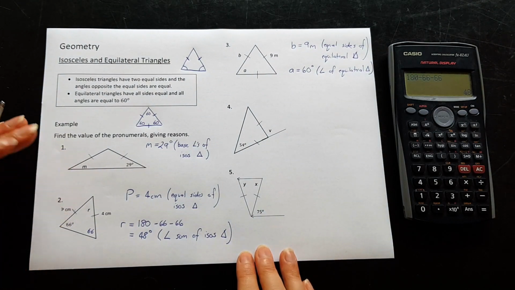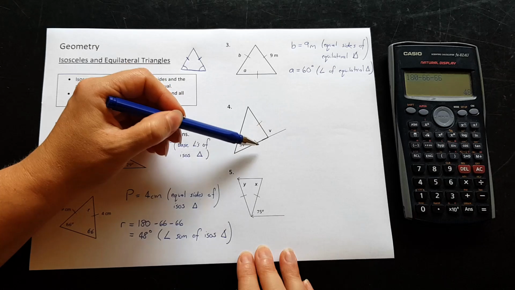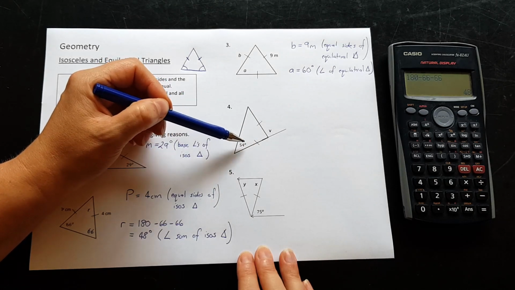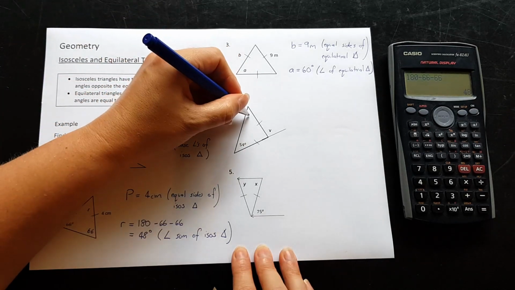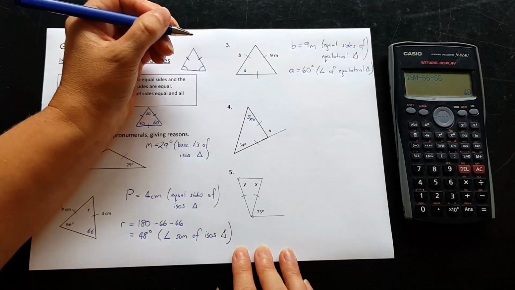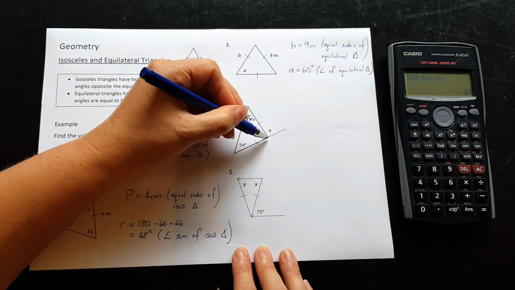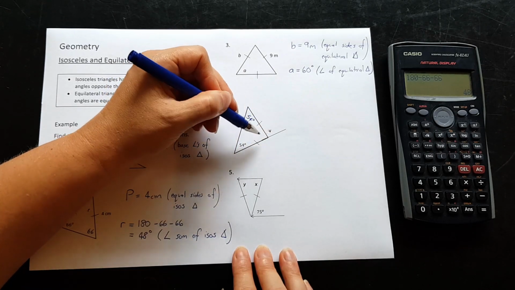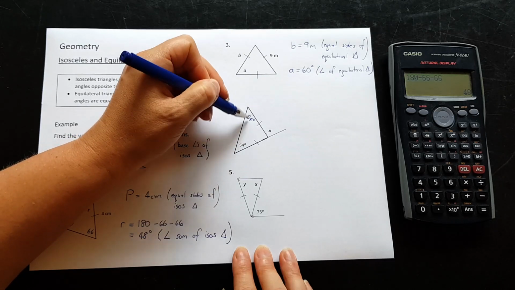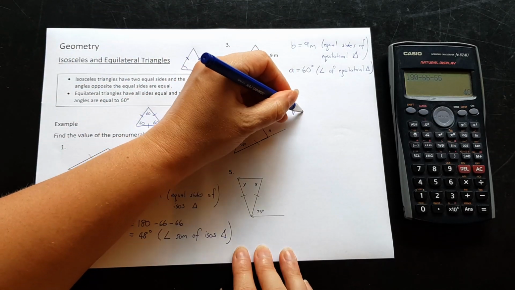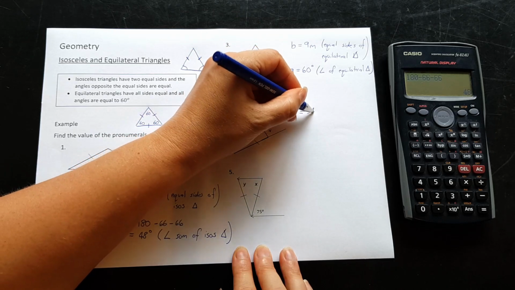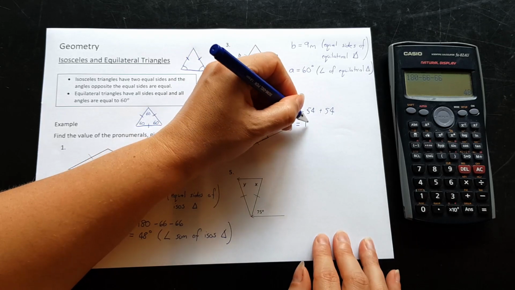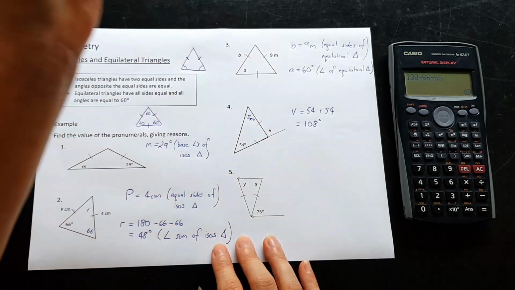Let's have a look at question 4. We have 2 lines for the isosceles triangle, that means the two base angles will be the same. So if this is 54, this one here is going to be 54 as well. And we've also got an exterior angle happening out here. So the exterior angle is going to be equal to the sum of the two interior angles. V is equal to 54 plus 54. So that's going to be 108 degrees.